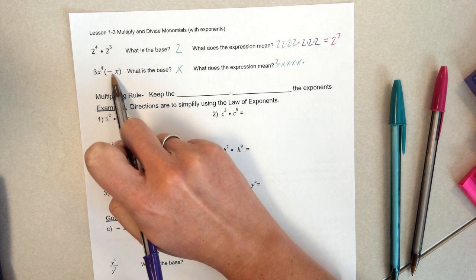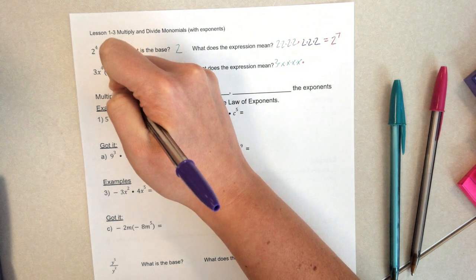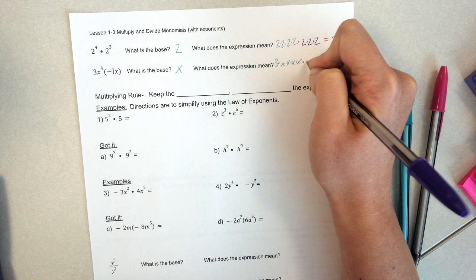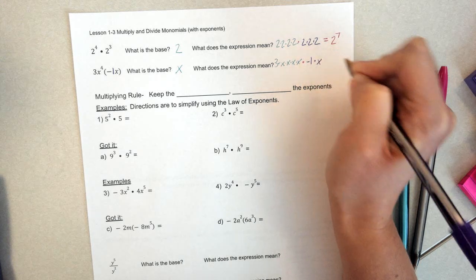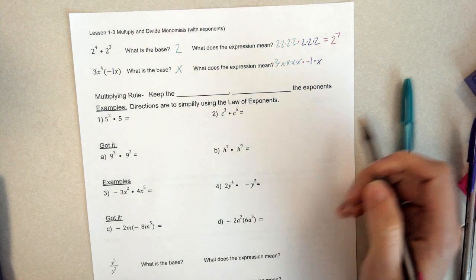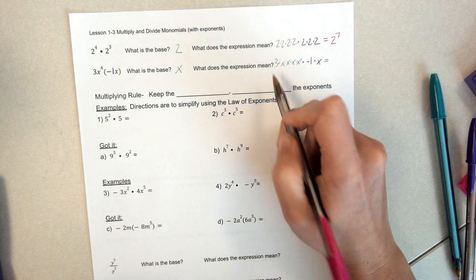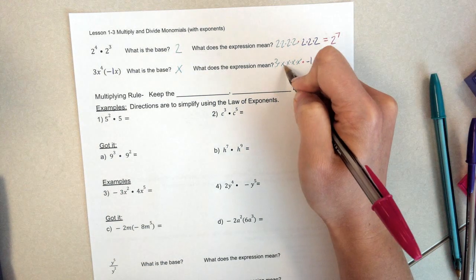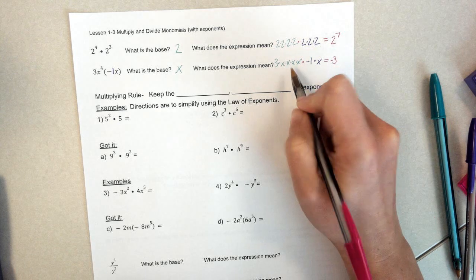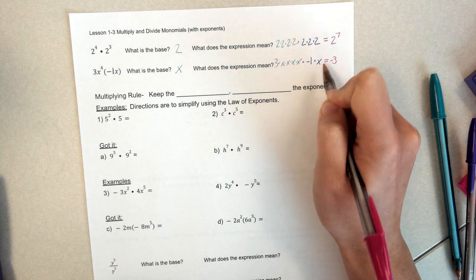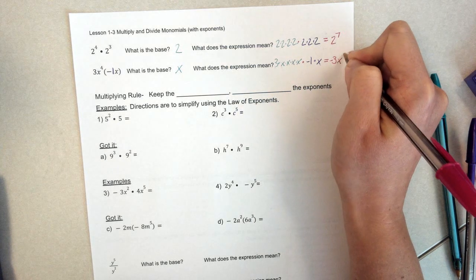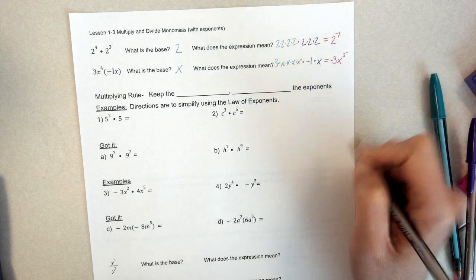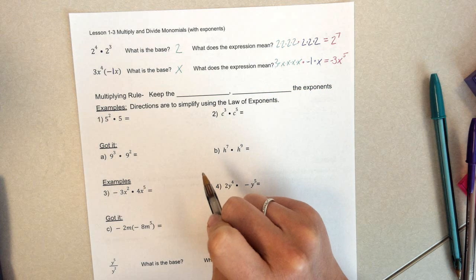The number in front of this one is really -1, so it's like -1 times x. So when we put all of that together, we have 3 times -1 is -3. And we have all of our bases there. So it's really x times x times x times x times x, which would be x to the 5th power. It's repeating that x 5 times.